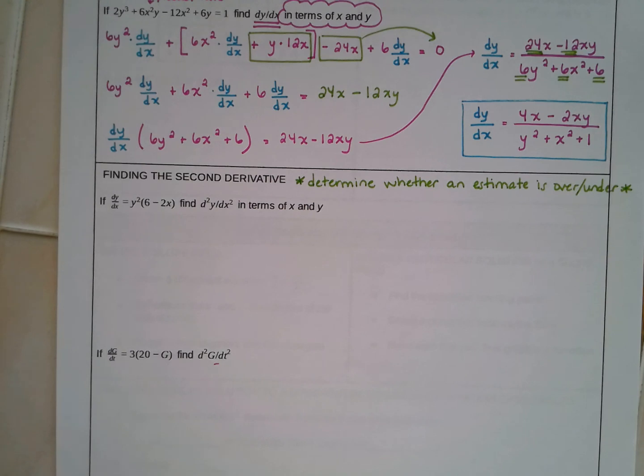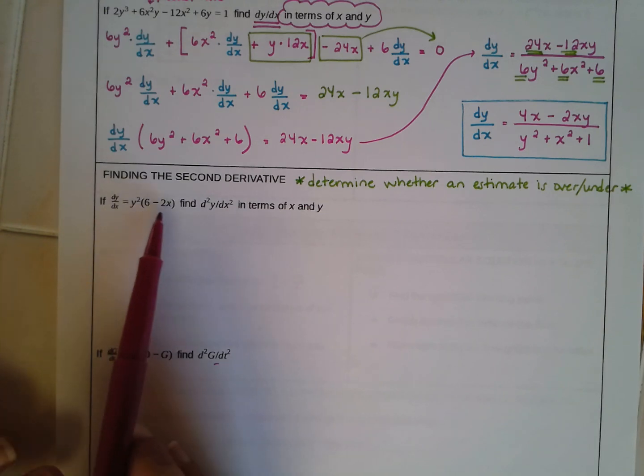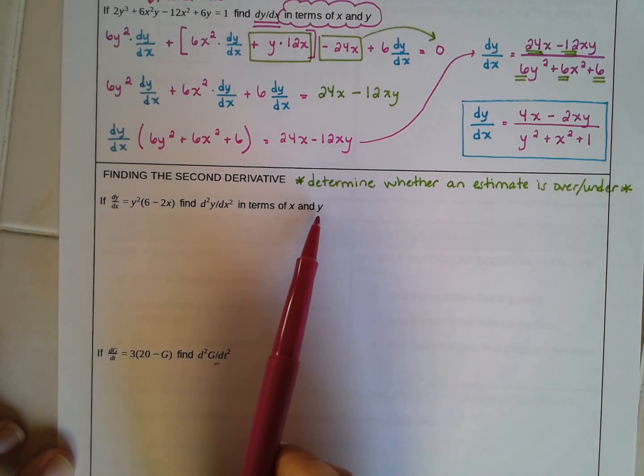Sometimes the question will remind you to find the second derivative to find that answer, and sometimes you have to just know that you need the second derivative. So it's important to realize that this does come up quite often, especially with determining whether estimates are over or underestimates. So in order to do that, we're going to find the derivative of the equation that we already have in terms of x and y.